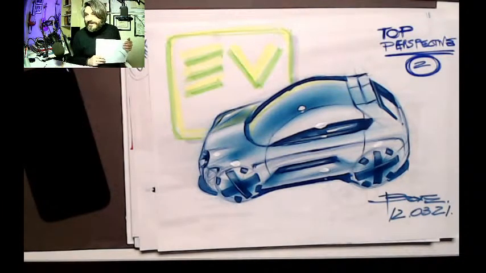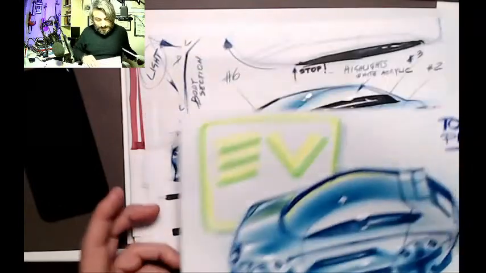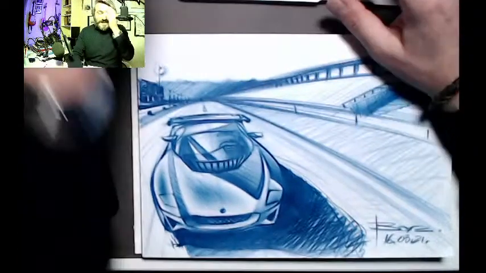Hey Norbert, I really like the composition. Thank you, Norbert. Thank you. That photo was really, really inspiring. Believe me, that's what you should do. Go and search for nice photos.